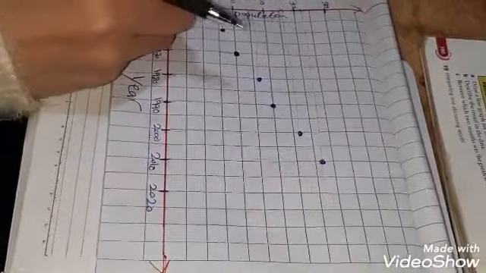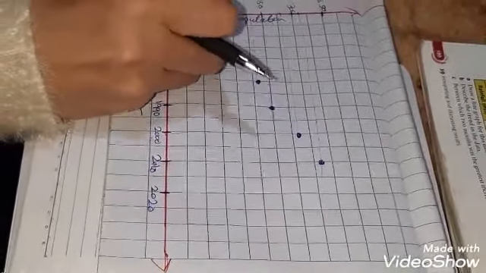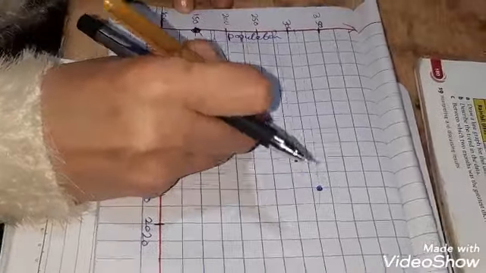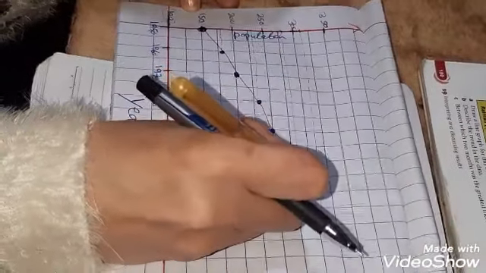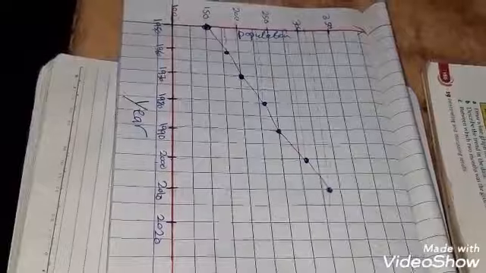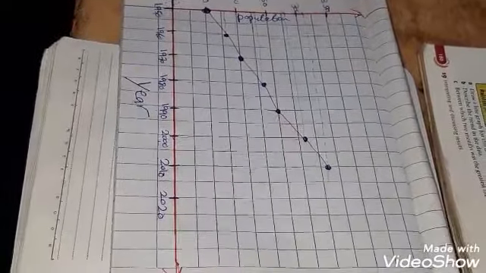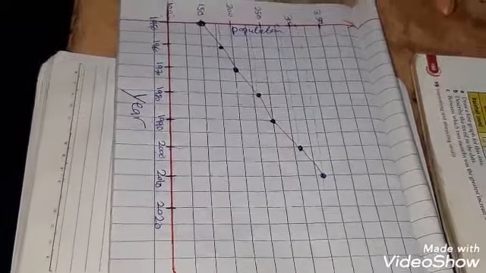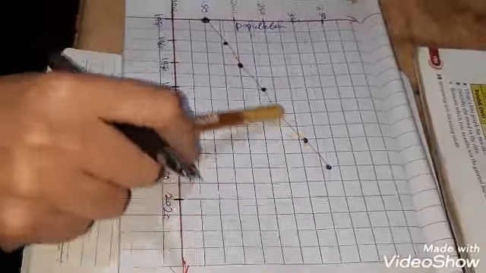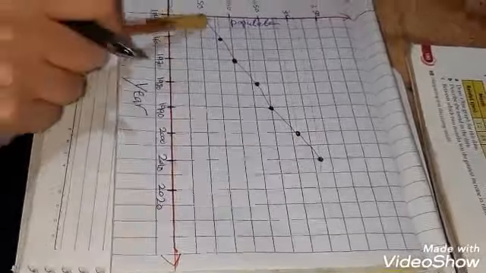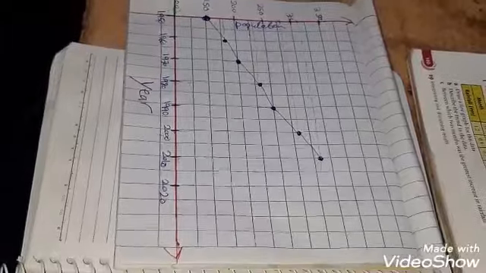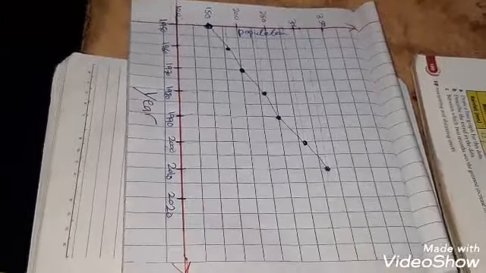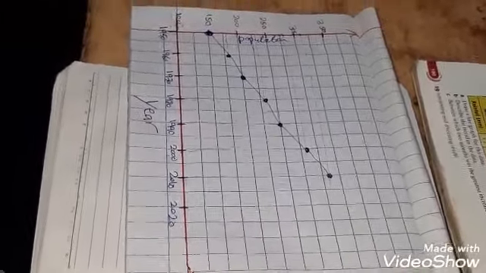Then connect these points. It's a line. That's why we call it a line graph. As you can see, line graphs show how data changes over a period of time. Now we can answer the other questions.